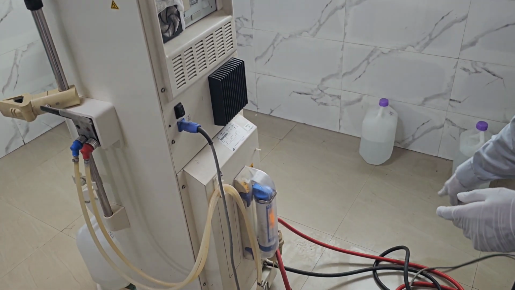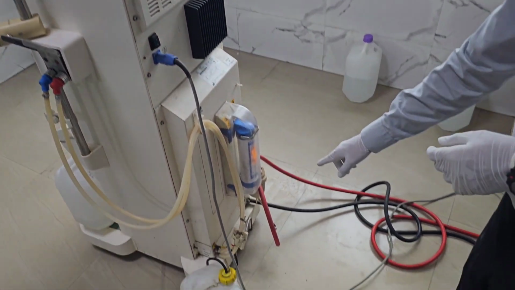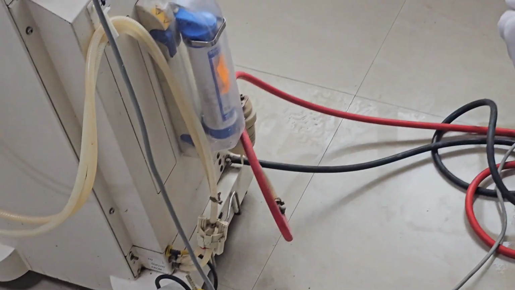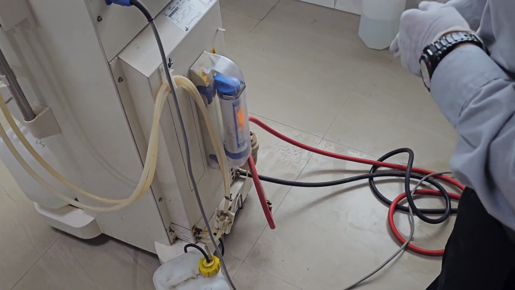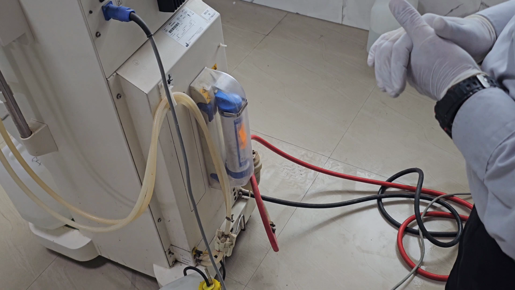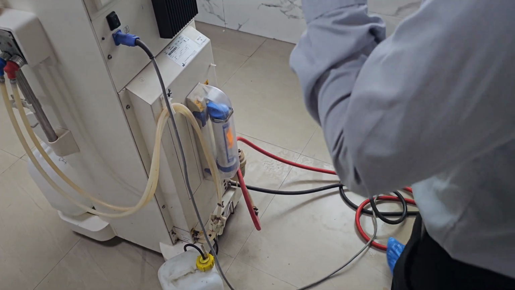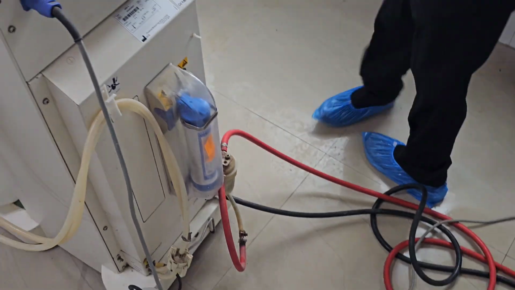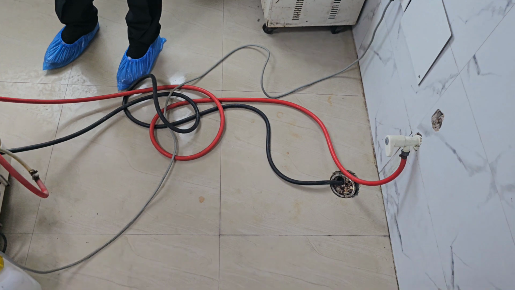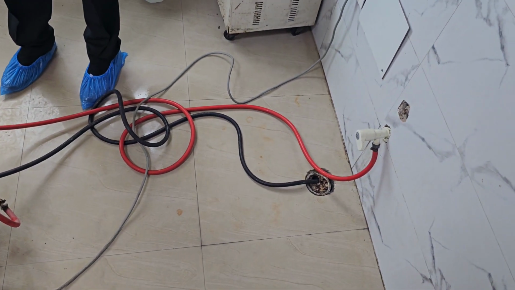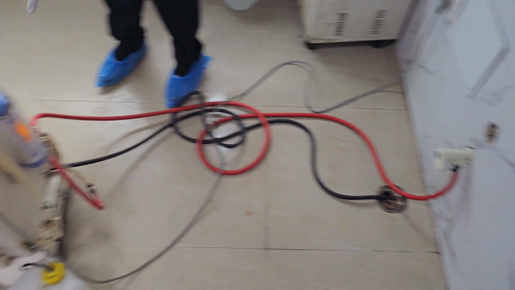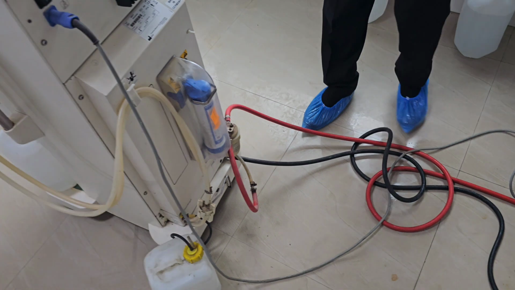So the red color one is the RO water supply. You are able to see this one, the red color one is the RO water supply from the tank which was kept above, in the terrace. From there, the supply is coming through that line and through the red color pipe, it is reaching the dialysis machine.